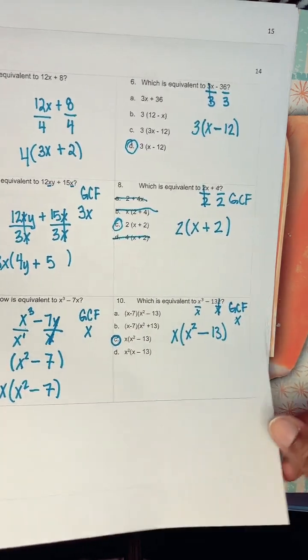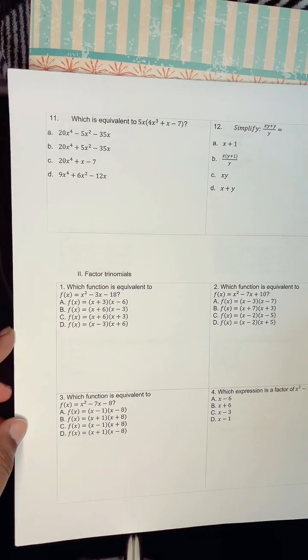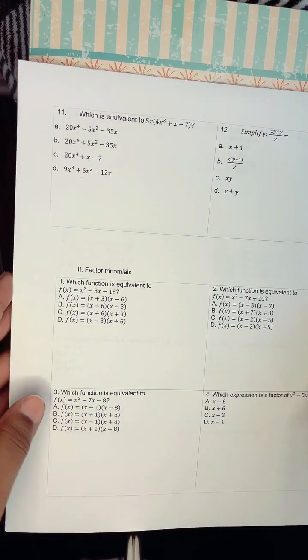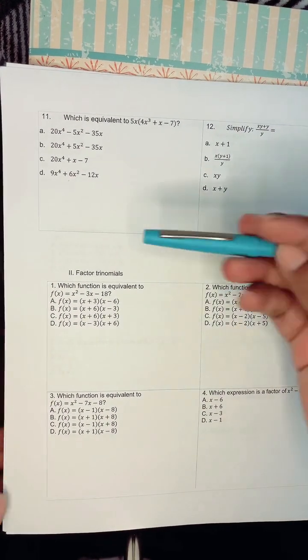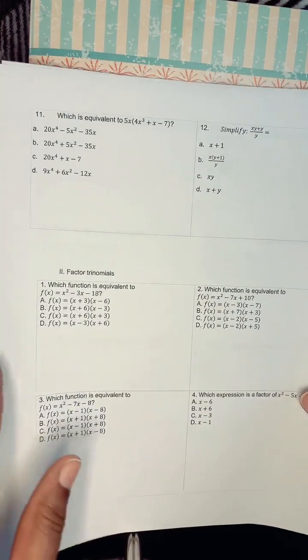Okay. Wow, we flying through this, y'all. Right now we're just focused on factoring greatest common factors, okay? Good, I'm glad you're getting it. Then we're going to go to factoring trinomials. That's our next thing.